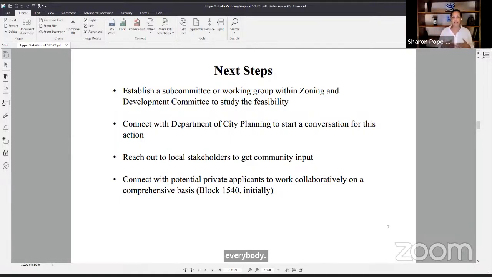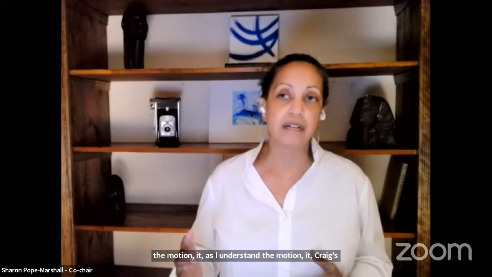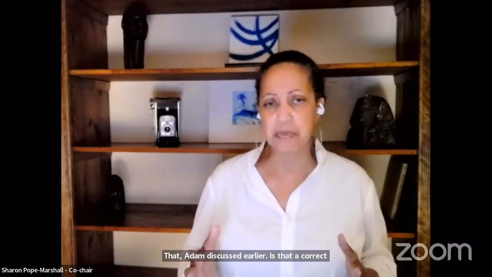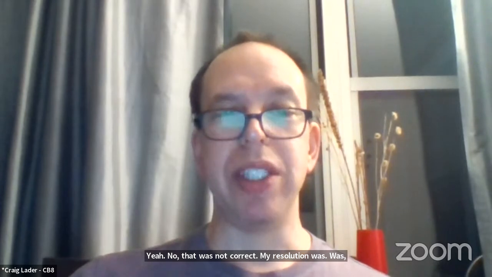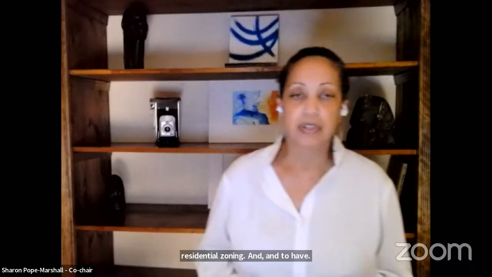We have had a second on the floor for this motion for a long time. As I understand Craig's motion, it is to support affordable housing on the lots that Adam discussed earlier. Is that a correct synopsis? No, that was not correct. My resolution was to support efforts to rezone the existing M14 and C84 zoning, to pursue residential zoning, and to have a task force. I would love to include affordable, but that wasn't part of my initial one because I didn't know how to. I'm not trying to be too prescriptive here.